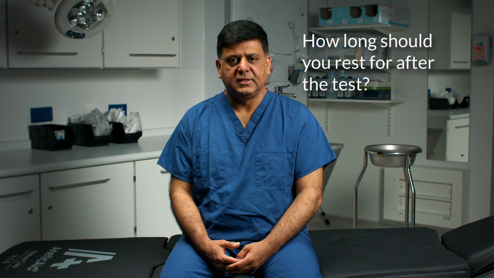What is the recovery process like? You can leave hospital shortly after the cystoscopy, but you will need to make sure you can empty your bladder properly in hospital before returning home. If you're unable to pass urine, you will be asked to stay in hospital until you can. When you are ready to leave, your consultant will answer any questions you have about recovering at home.